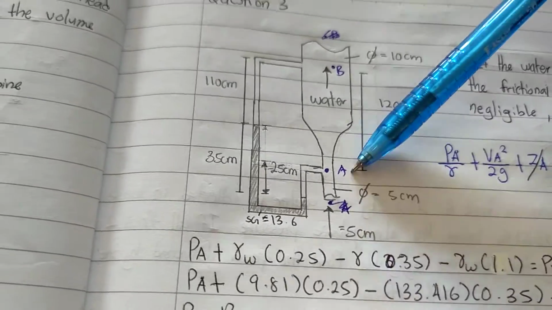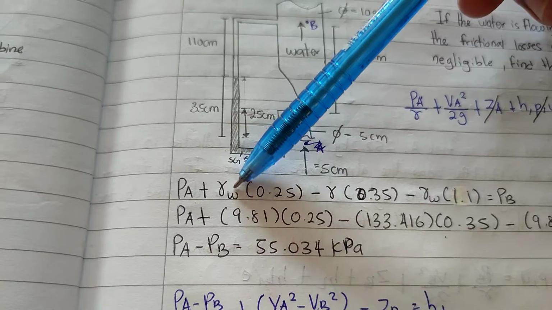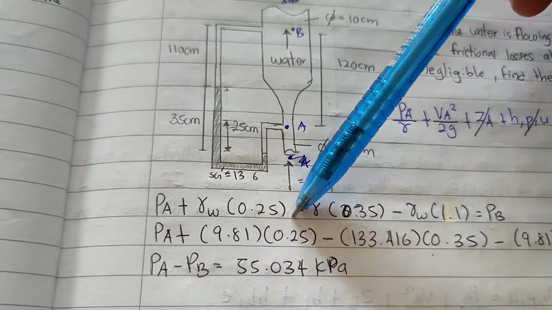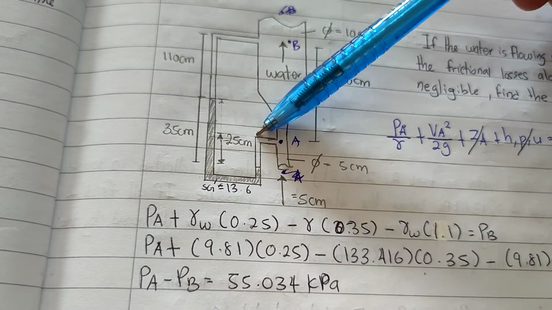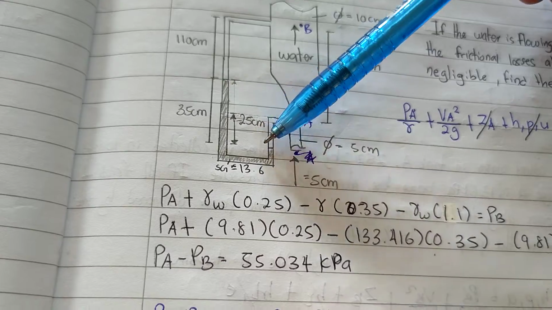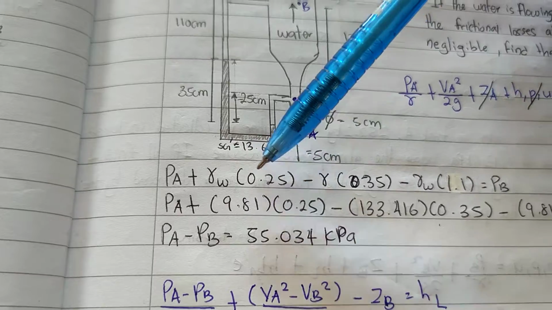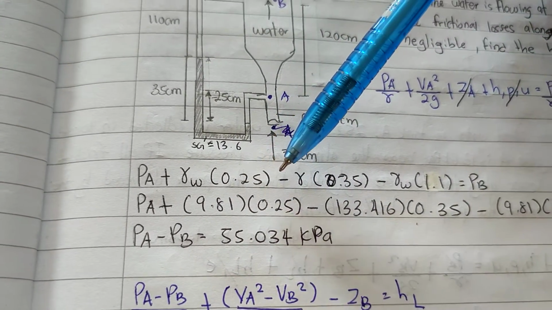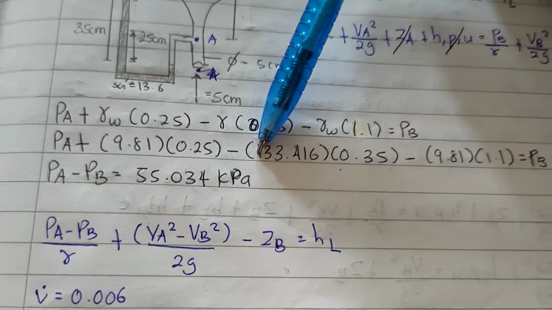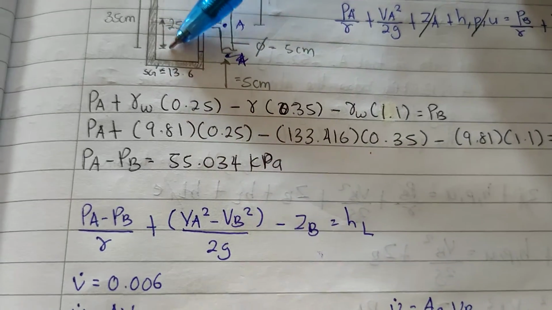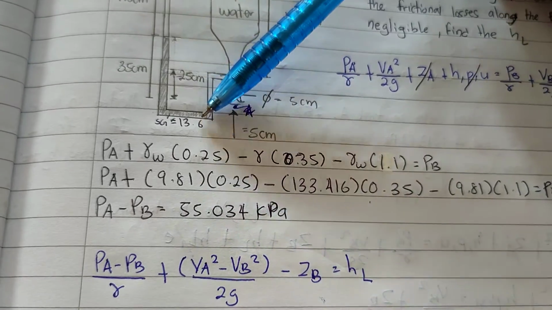So we find the manometer equation first. I start at point A. Point A is PA plus, because it's going down, plus water over the height of the water, which going down is 25 cm. We need to change it into meter, 0.25 meter, minus the specific gravity of 13.6.